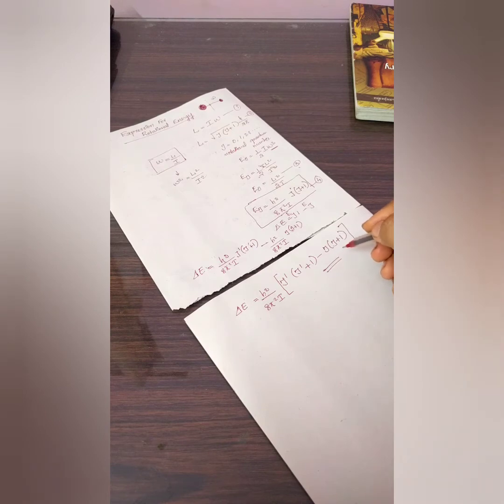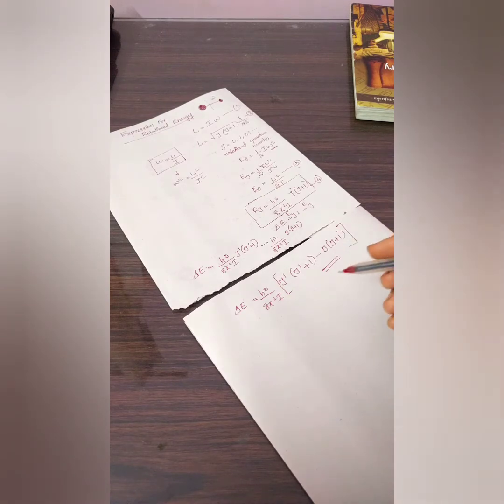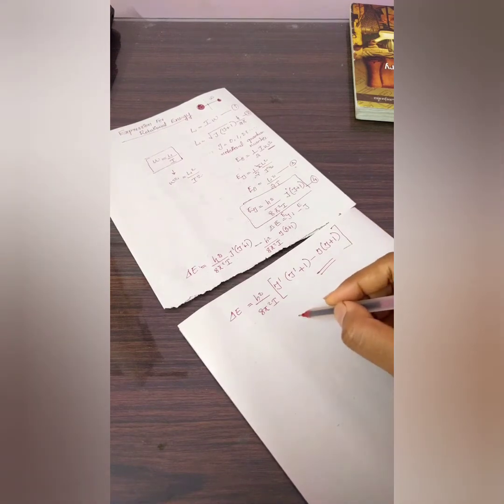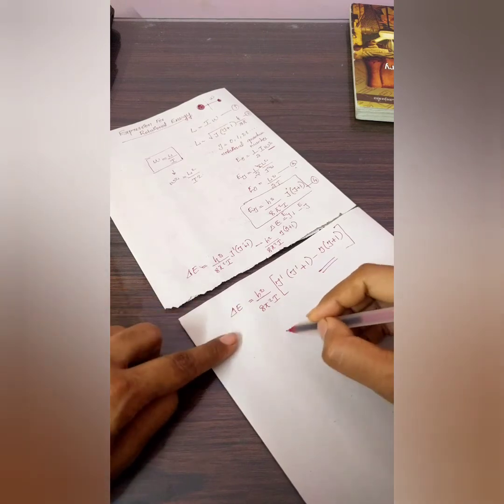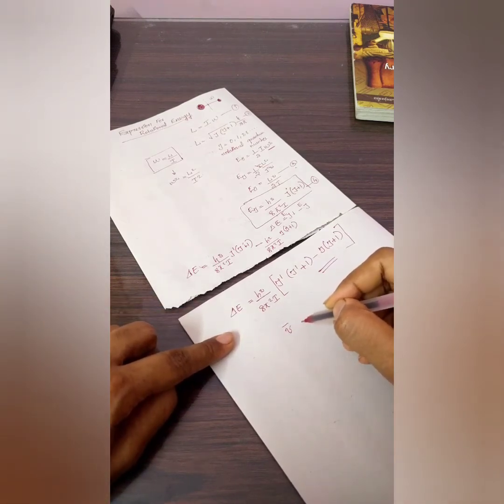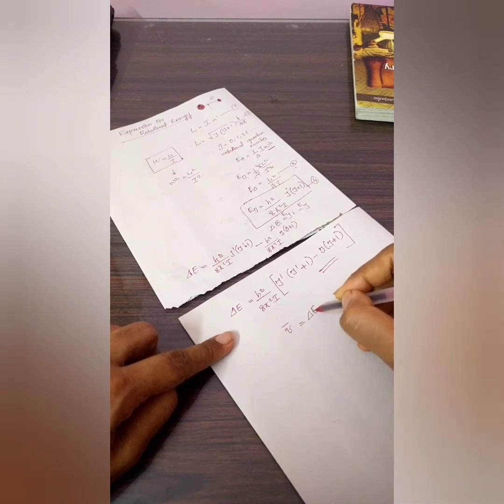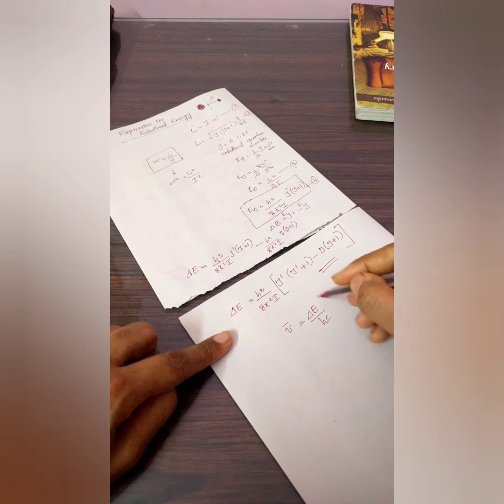Then in rotational spectroscopy, wave number means energy divided by hc. The wave number is represented by this mu bar, which is equal to delta E, the energy gap, divided by hc.